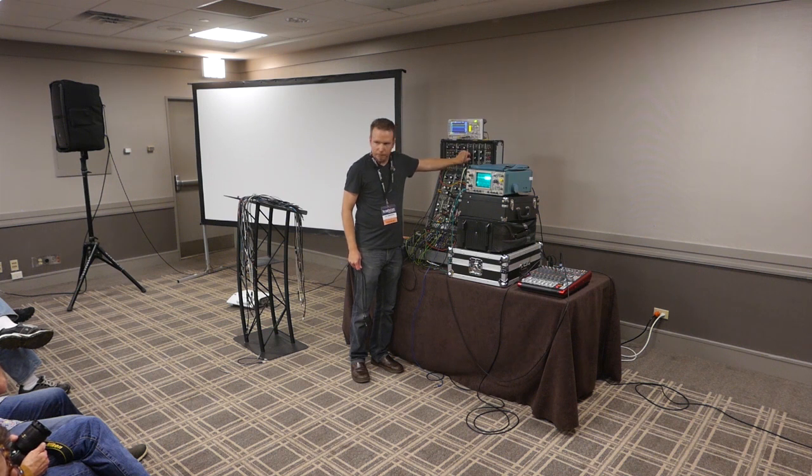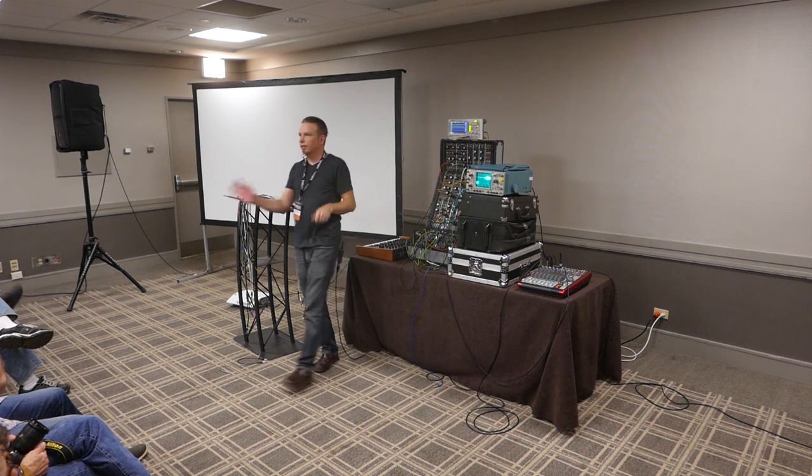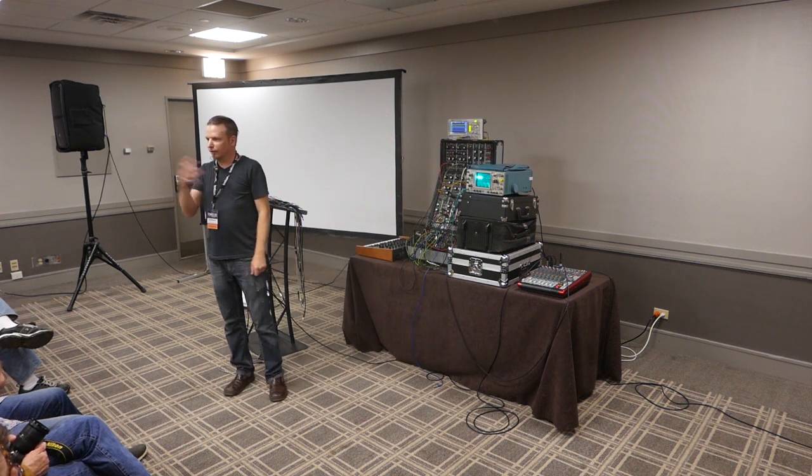And this is the same, you're using the switch. This is the same oscillator. Right now I'm not syncing anything. I'm just using different outputs from the same oscillator into the fader.